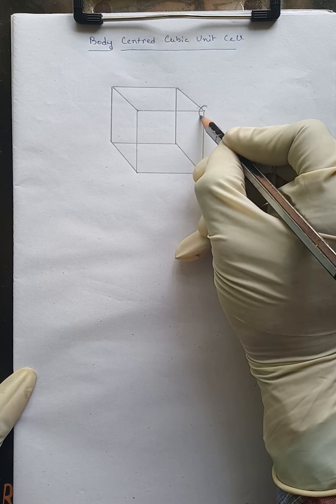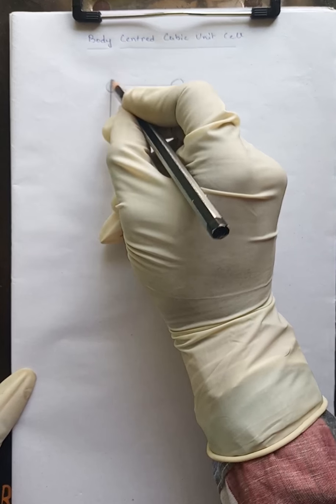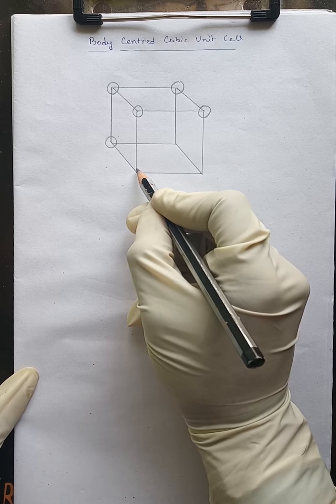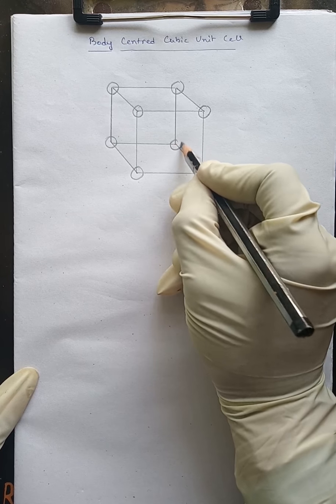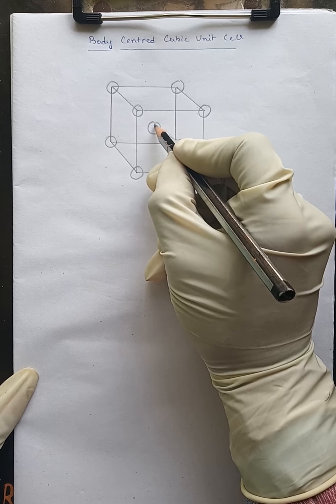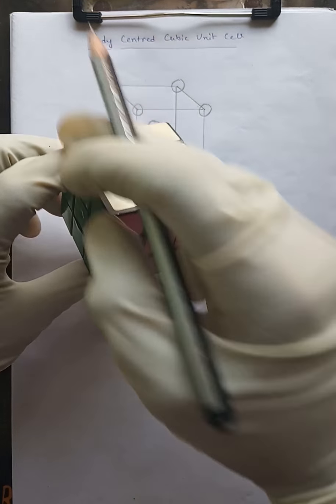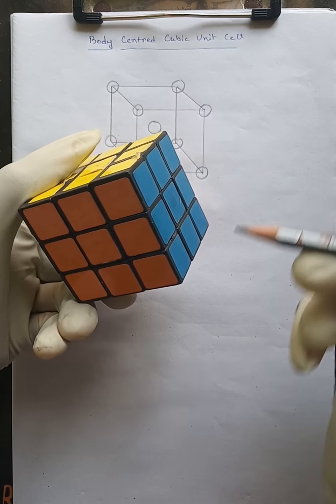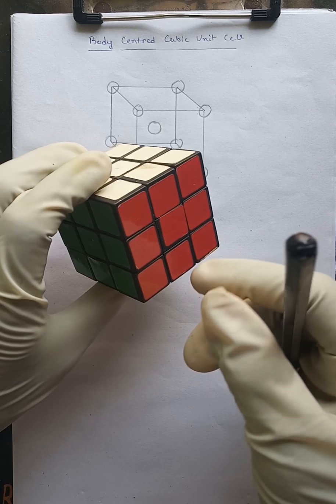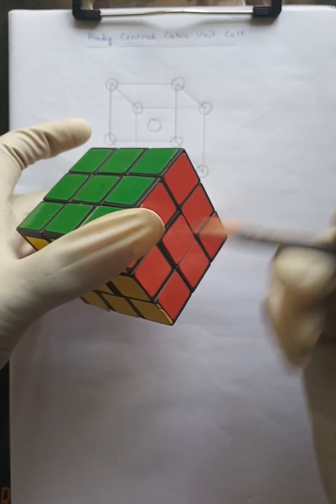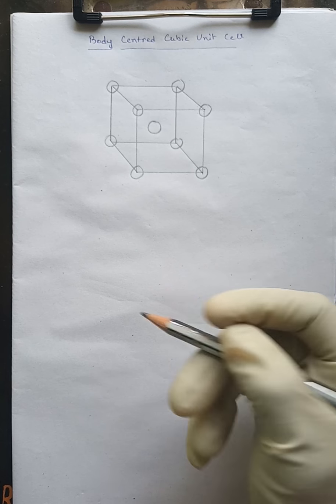Now look, where are the atoms? The atoms are present in all 8 corners and in the body-centered. So, this is the representation of body-centered cubic unit cell. This means the 8 corners are occupied and the center, which you can't see from this side, that means the middle of the body diagonal, is also occupied by an ion or atom.